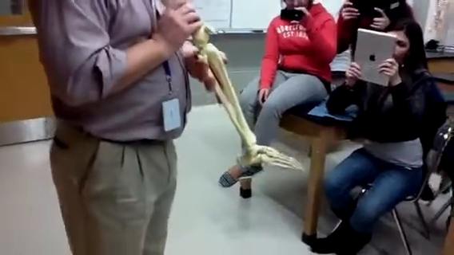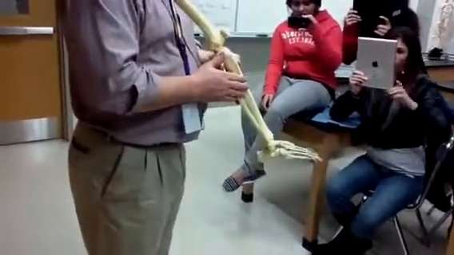All right, so this is the femur. We're going down to the tibia and the fibula.